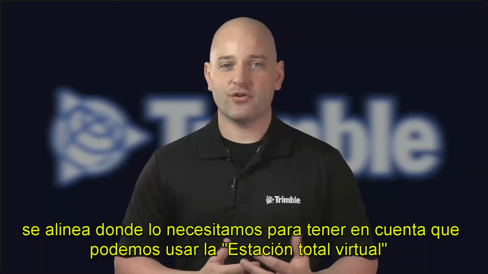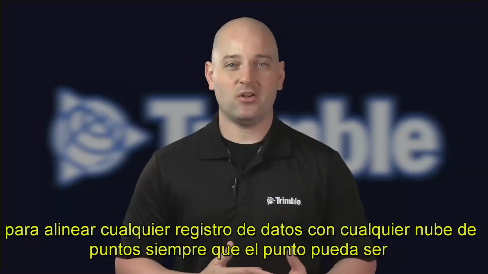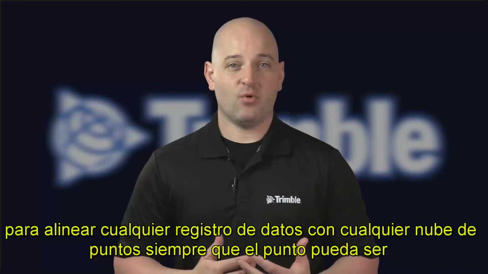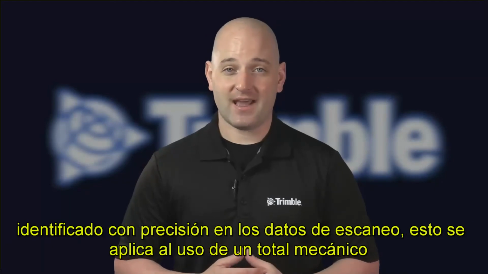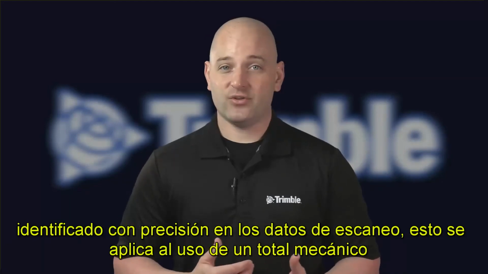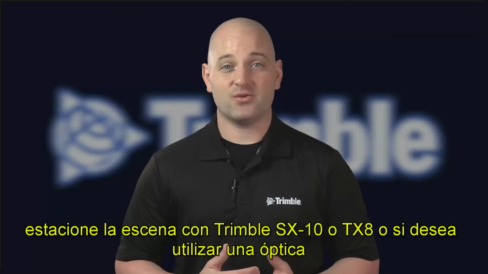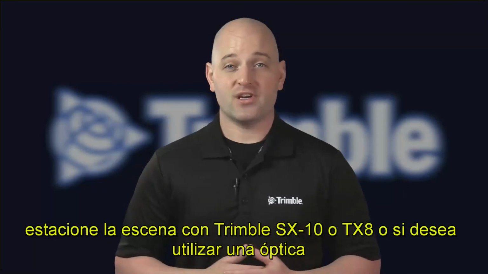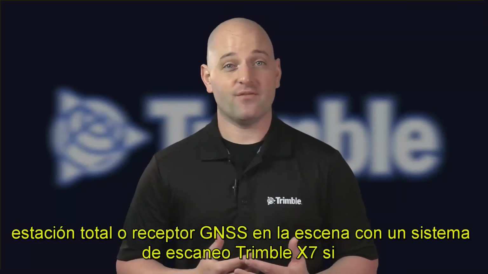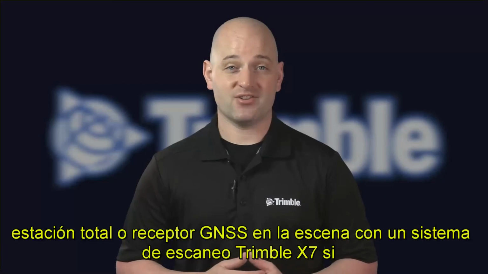Keep in mind, we can use the virtual total station to align any data log with any point cloud, so long as the point can be identified accurately in the scan data. This goes for using a mechanical total station at the scene with a Trimble TX6 or TX8, or if you wanted to use an optical total station or GNSS receiver at the scene with a Trimble X7 scan system.